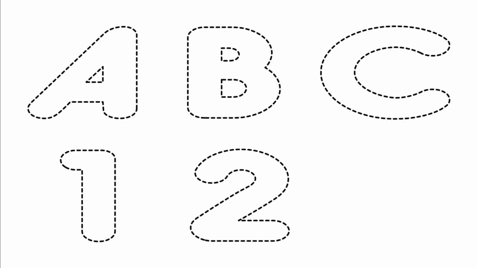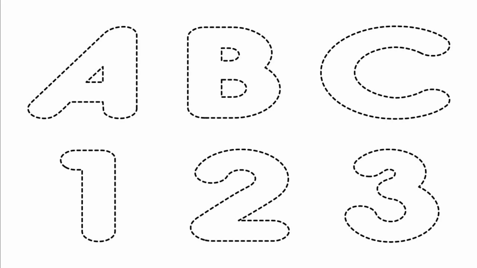A, B, C, 1, 2, 3. Let's trace and paint them together.